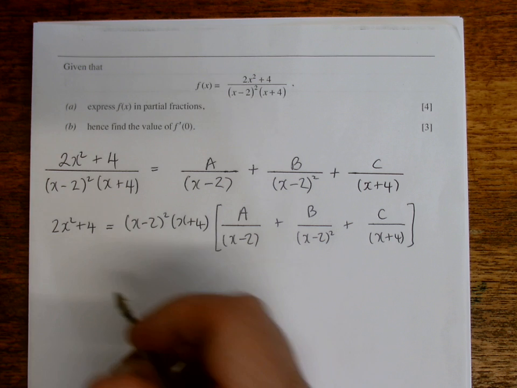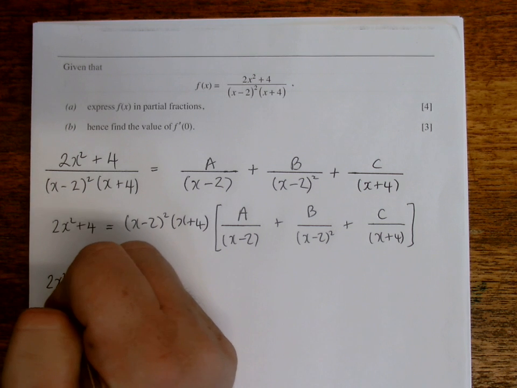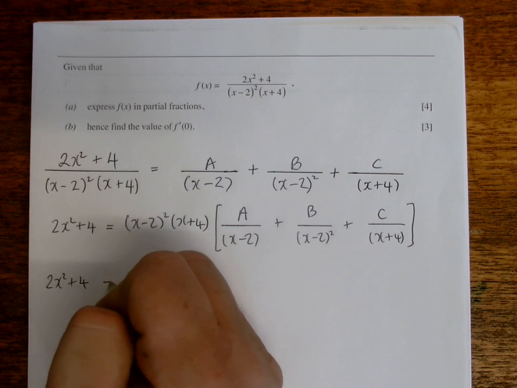So we simply need to multiply every term in this bracket by what we've got here. Try to be careful here to fit it all on one line, though probably won't.